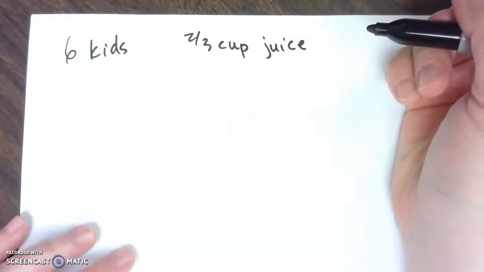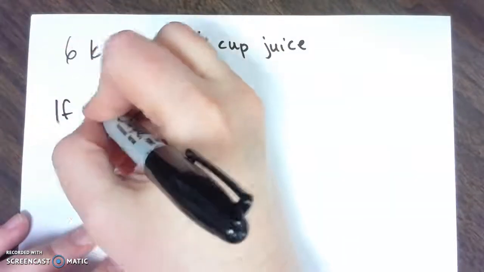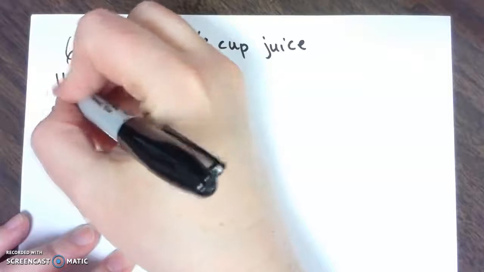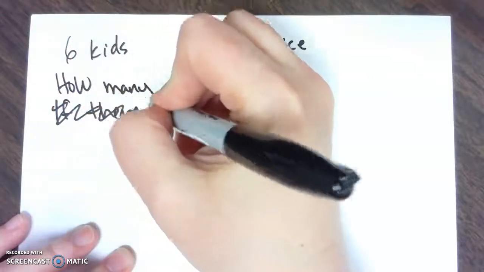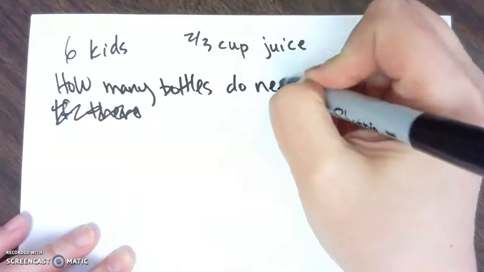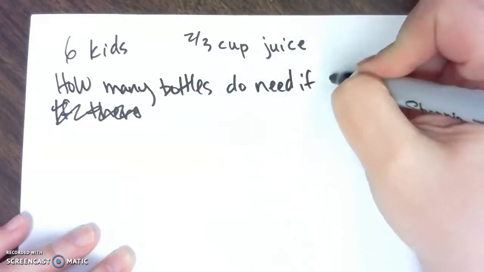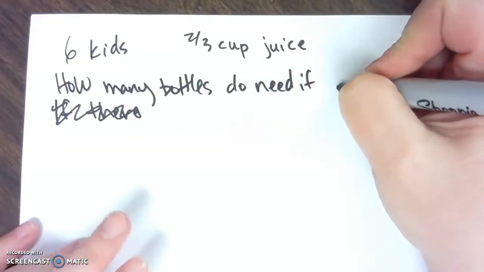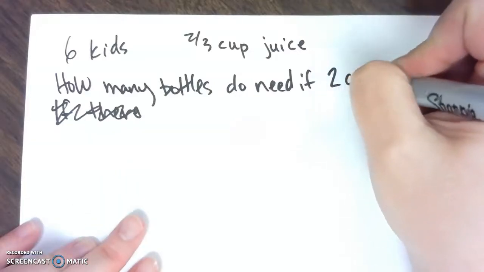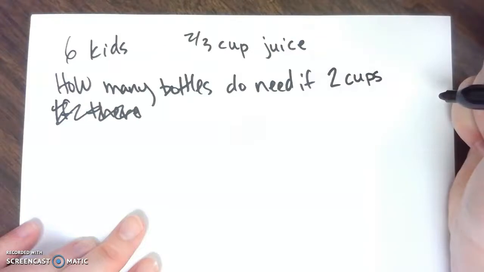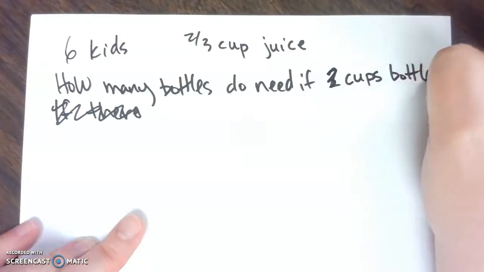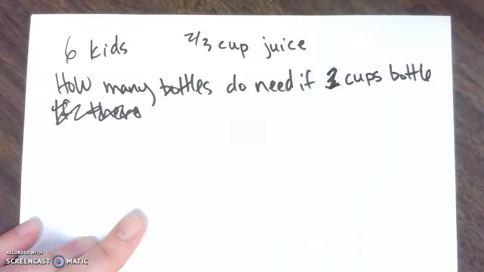They want to know how many bottles we need to buy if there are 2 cups in a bottle. I think 2 cups. Maybe it's 3. 3 cups in a bottle. I think it's 3. I should have written that down, but I didn't.